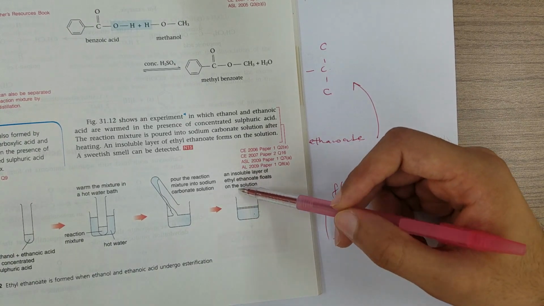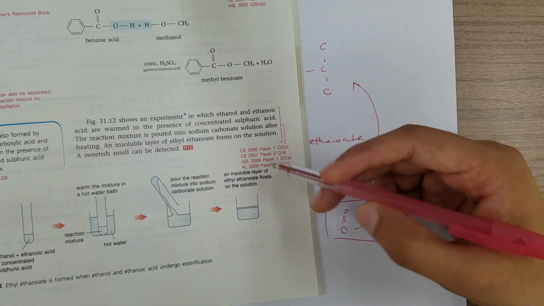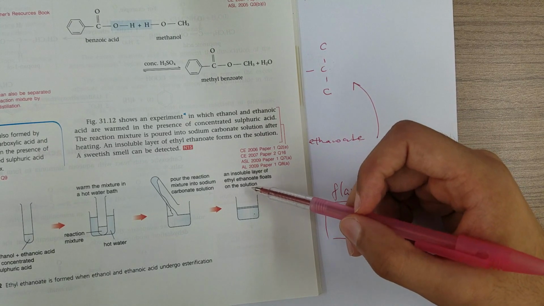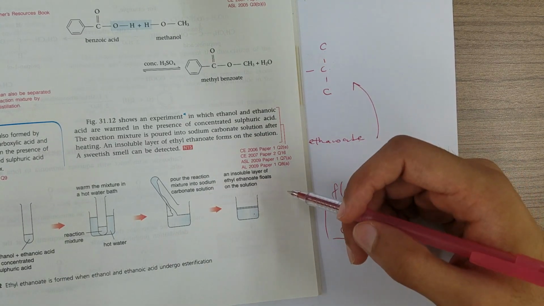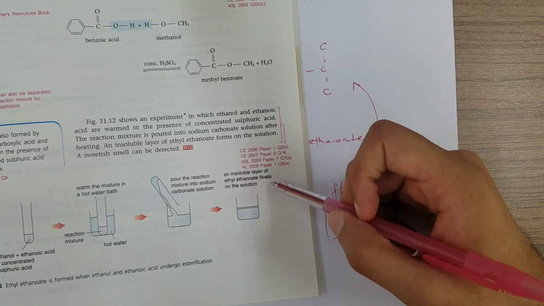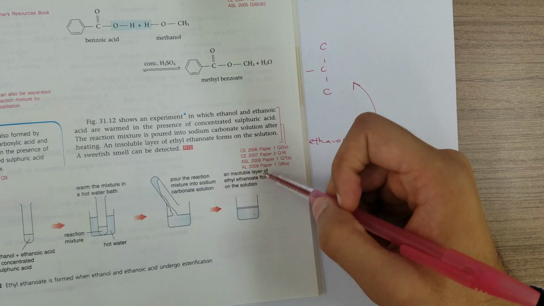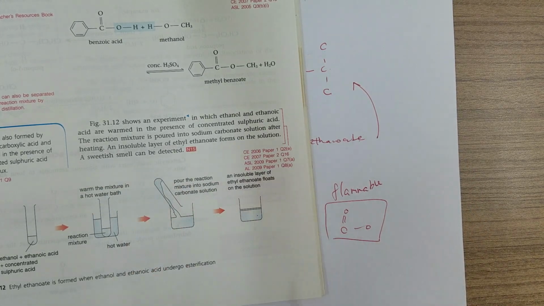Okay, so we will have two layers formed. The top layer will be ethyl ethanoate, which means the ester. The bottom one will be something we don't. So there will be two observable changes. Number one, we will be able to observe an insoluble layer. Second, the sweetish smell can be detected.